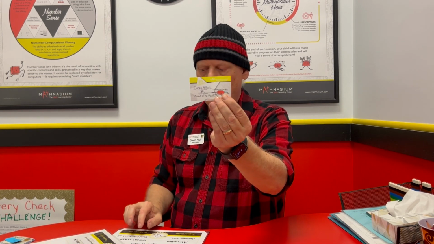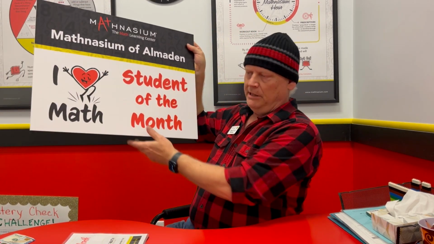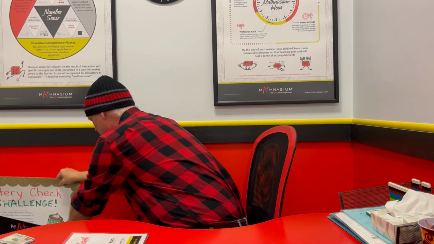We're gonna stick this up in the window. You get a 25 punch card to spend in the reward cabinet and a certificate to take home and hang on your wall or do whatever you want to do with that. And of course, everybody loves it, the Mathnasium Student of the Month yard sign that you can stick up in your yard and let everybody know how awesome you are. Cool. So that's Casey Allen. Good job, Student of the Month.